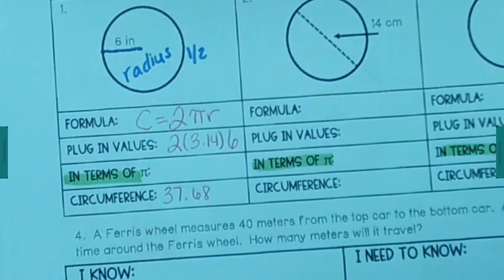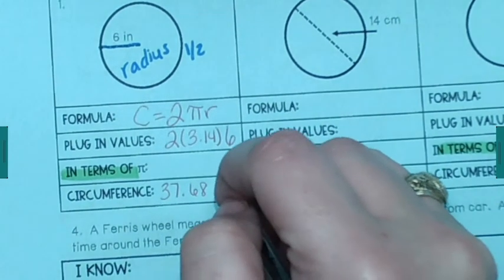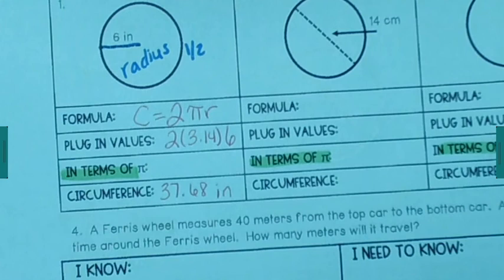The only thing I'm going to tell you is don't embarrass me with naked numbers. Put some clothes on your numbers. These are inches. Don't turn in your numbers to me naked. Put some clothes on them. All right, so formula, plug in, multiply. That's it. The next one.